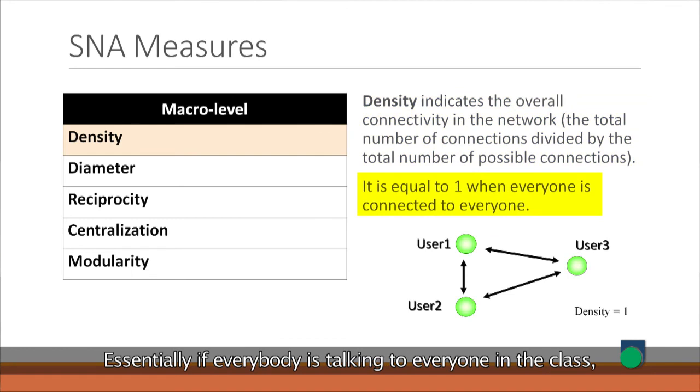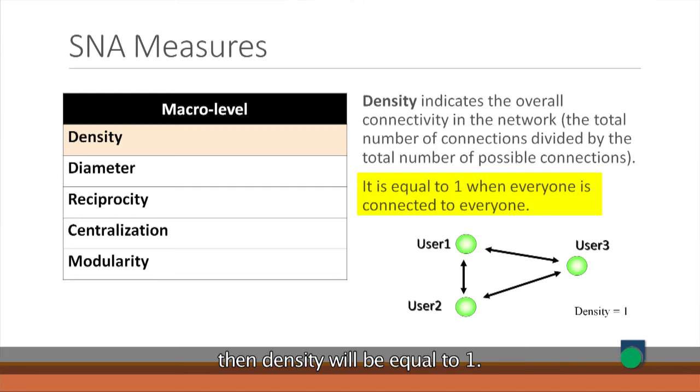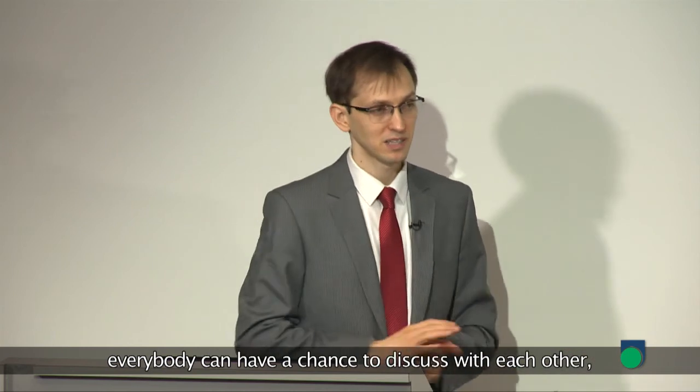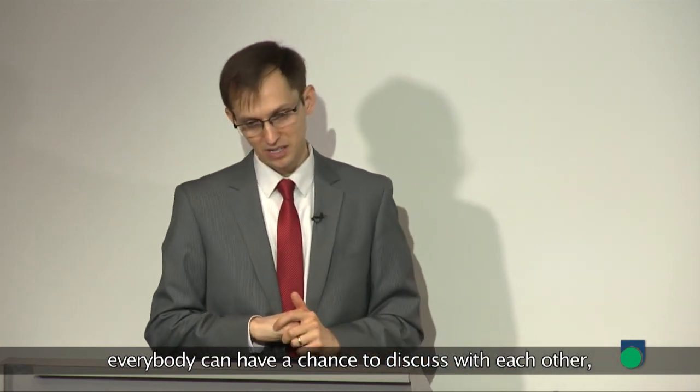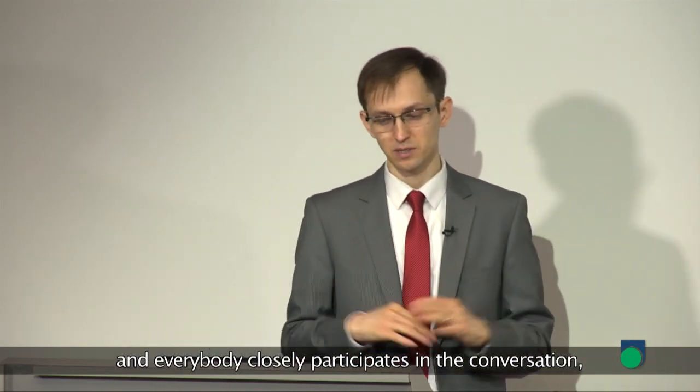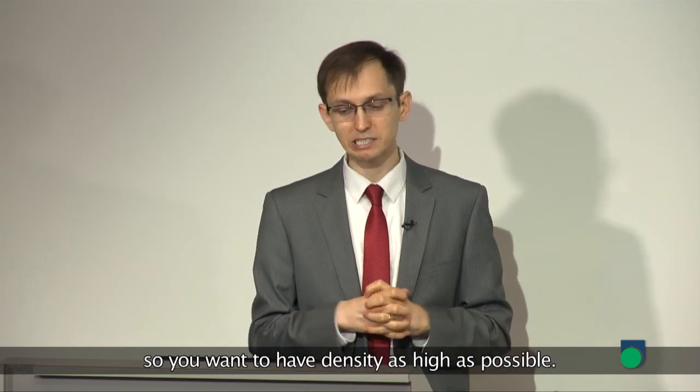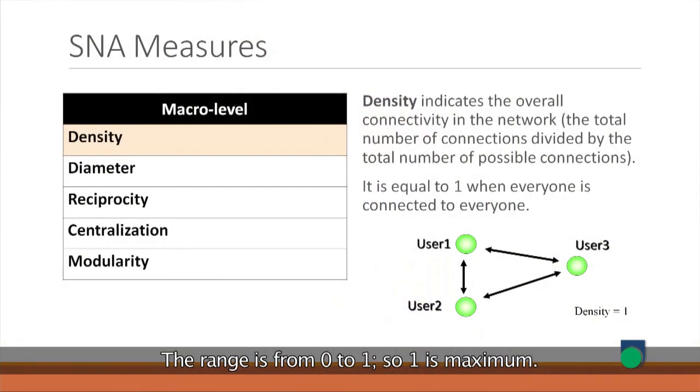So essentially, if everybody is talking to everyone in the class, density will be equal to 1, right? So sometimes, as an instructor, you want to design a class so that everybody can have a chance to discuss with each other, and everybody inclusively participates in the conversation. So you want to have density as high as possible. The range is from 0 to 1, so 1 is maximum.